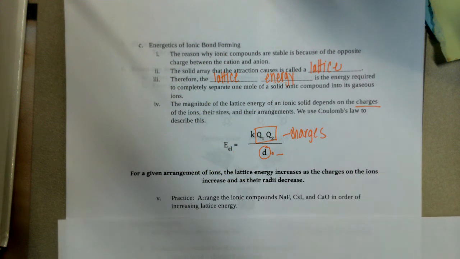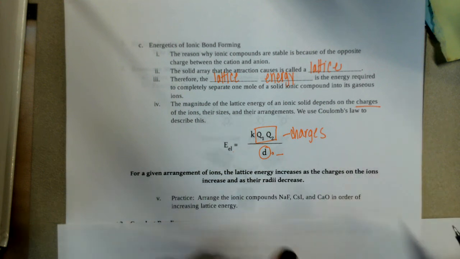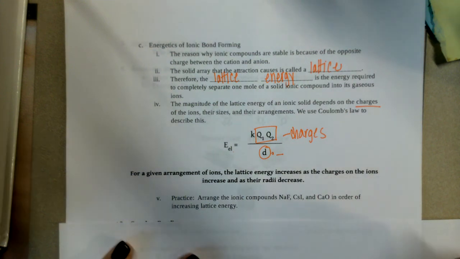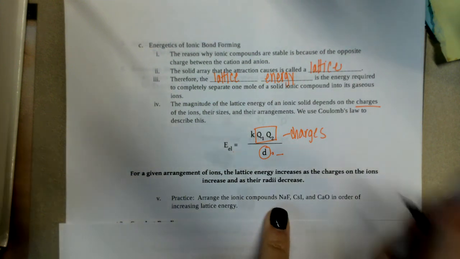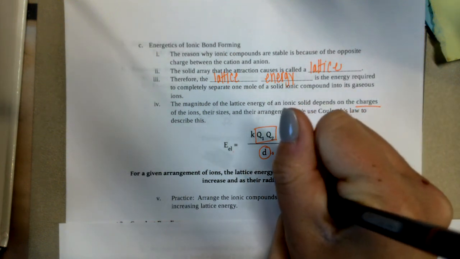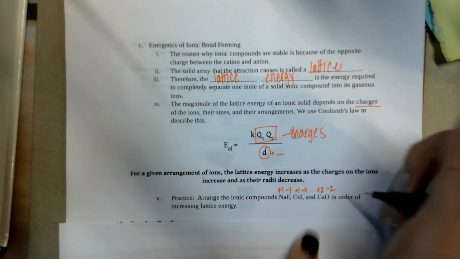Okay, so let's do a practice problem here. Let's arrange the ionic compounds sodium fluoride, cesium iodide, and calcium oxide in order of increasing lattice energy. So basically what I'm asking is, who is going to require the most energy to separate these 2 substances from each other? Okay, so let's start with their charges. Sodium is +1, fluorine is -1, cesium is +1, iodine is -1, calcium is +2, oxygen is -2.